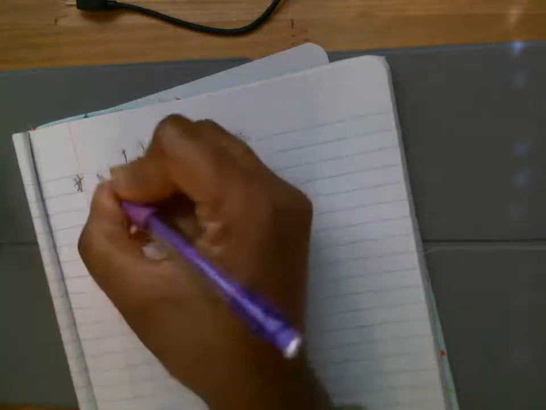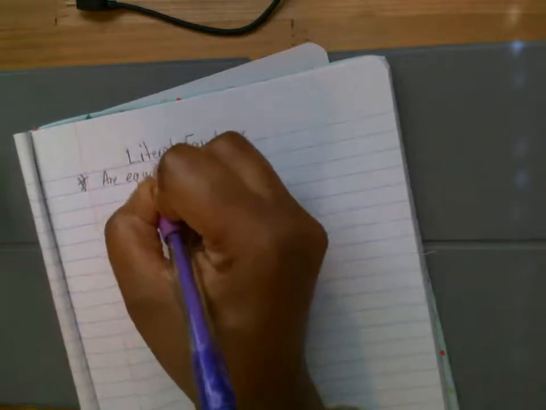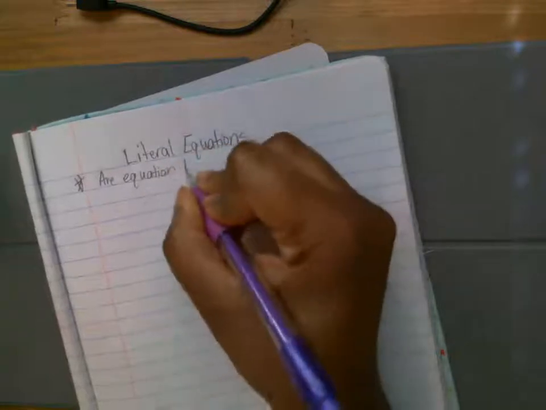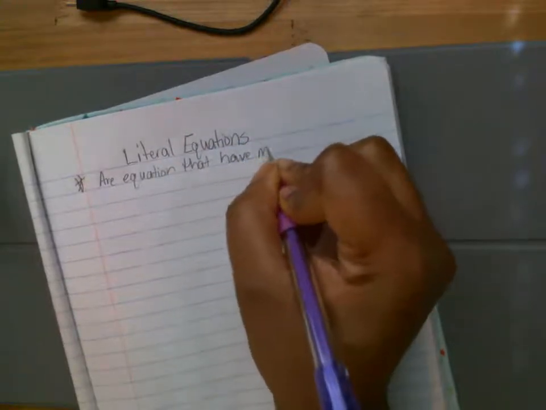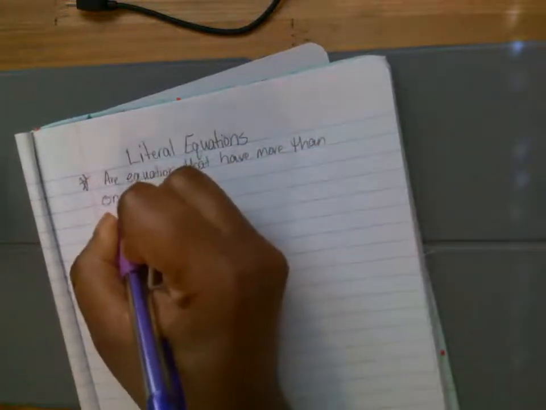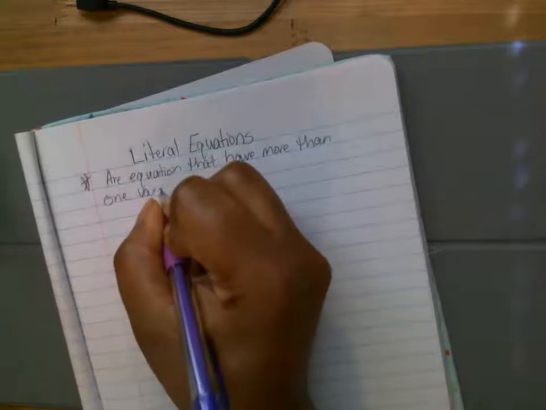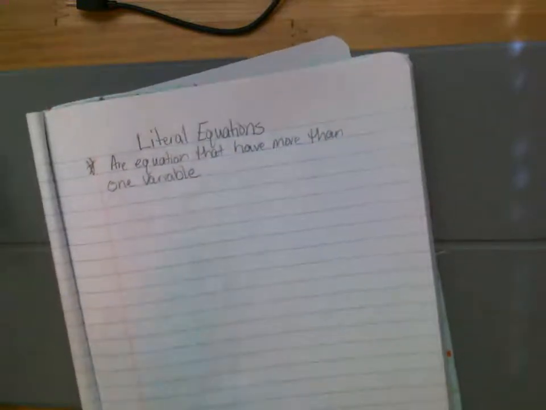Literal equations are equations that have more than one variable. That's what a literal equation is. It's an equation that has more than one variable.